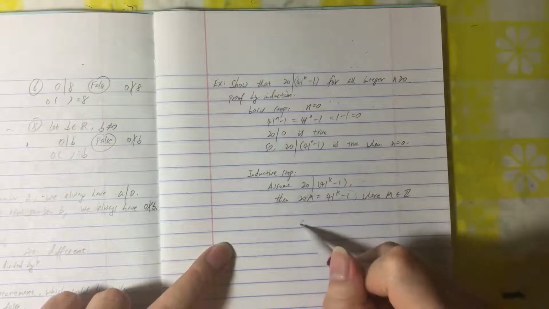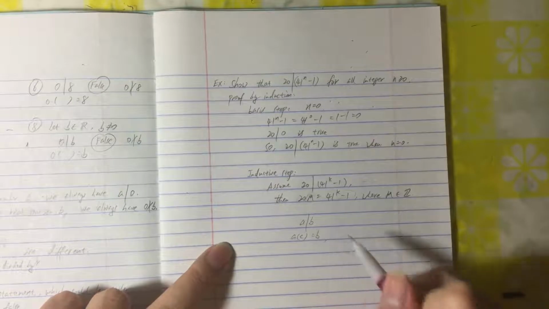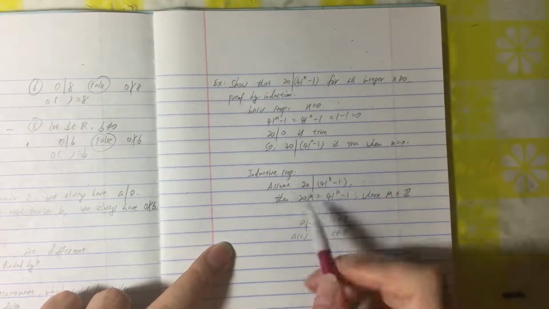So if a divides b, that means a times the integer c equals b. That's what it says here.